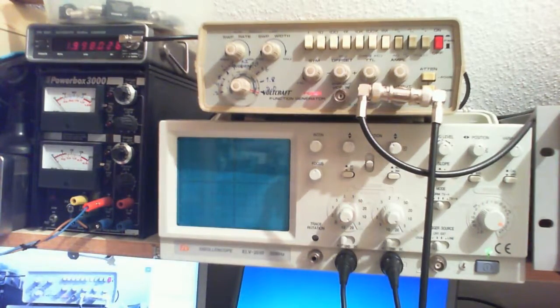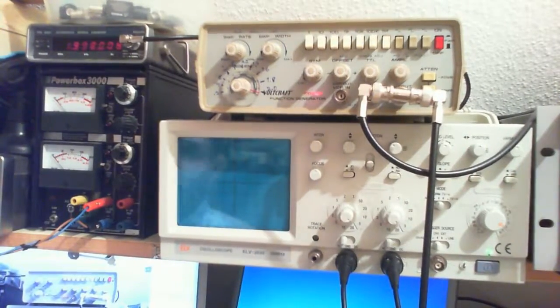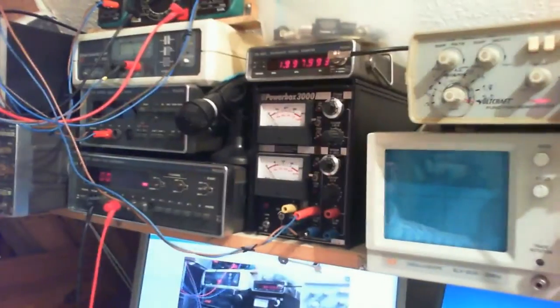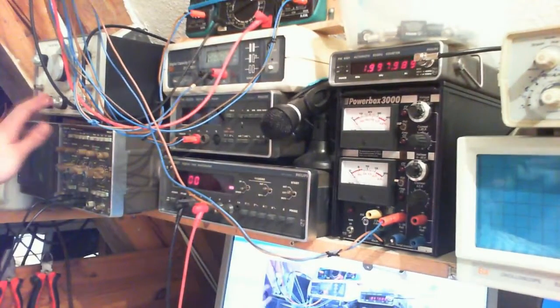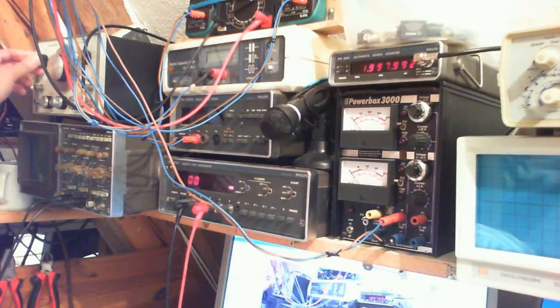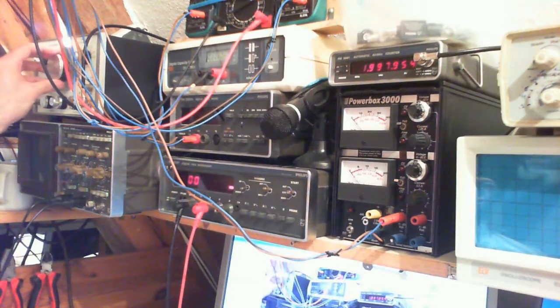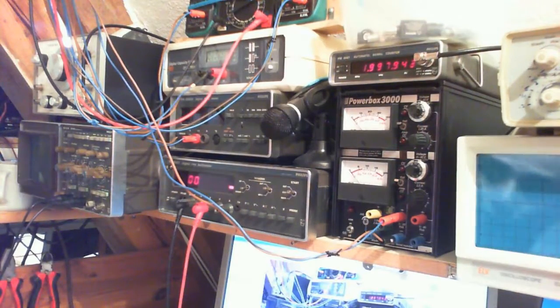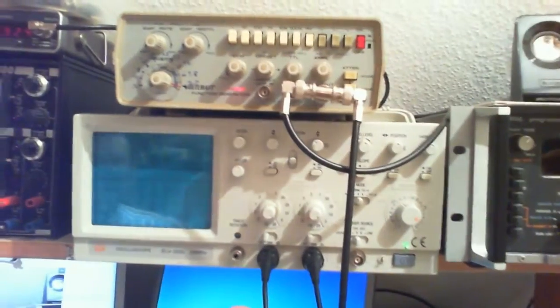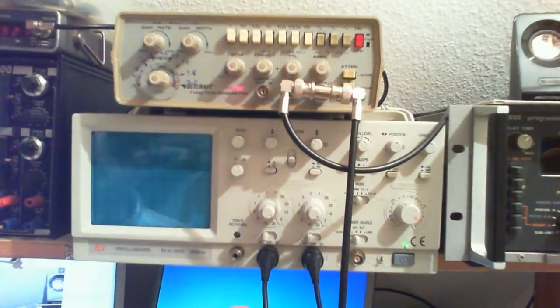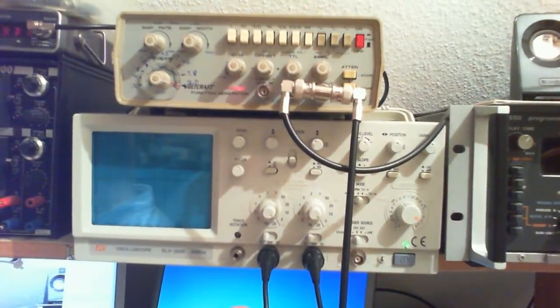Now I will move to this signal generator here, and I will go all the way up to 1 megahertz. If you take a look at the output of this signal generator on this oscilloscope, let's see what we see.